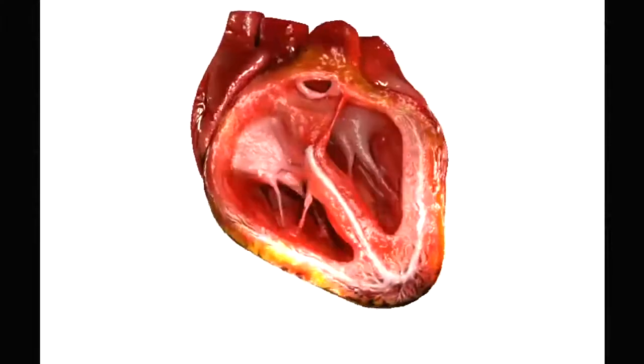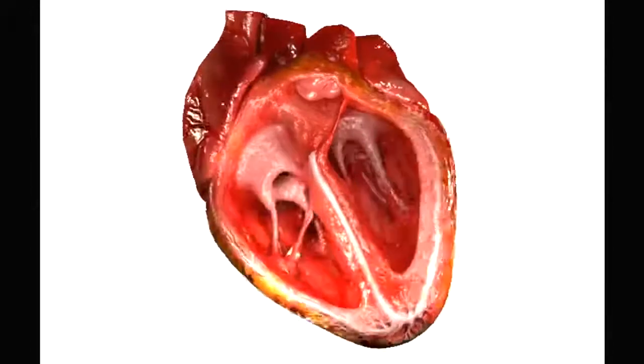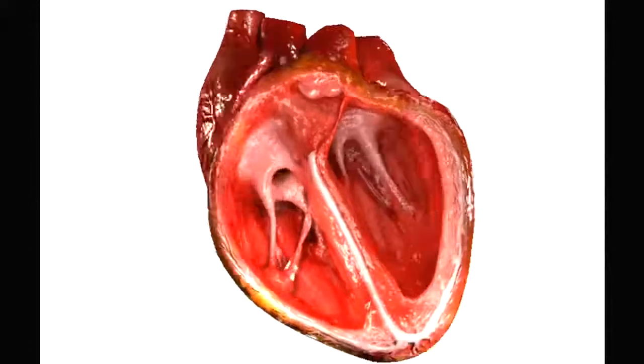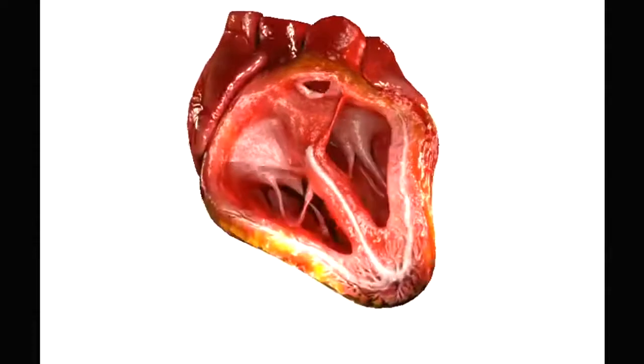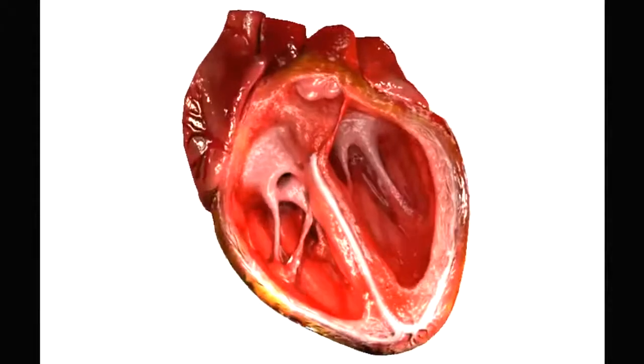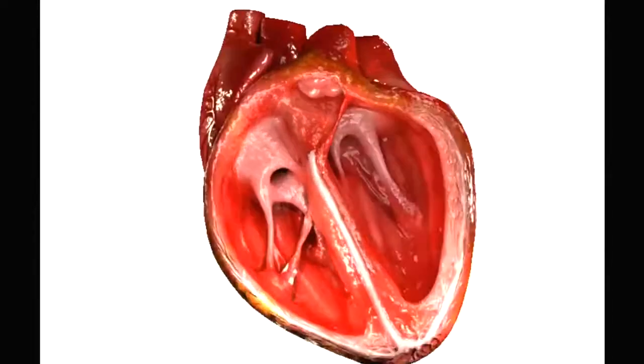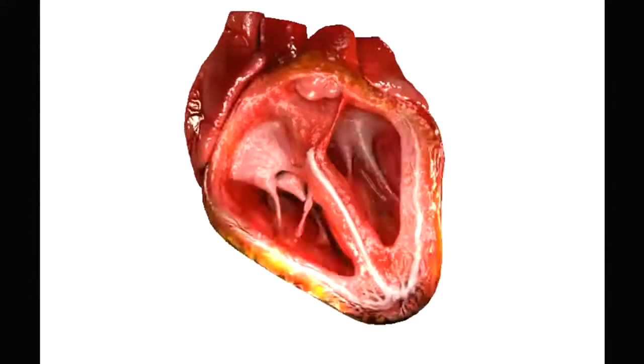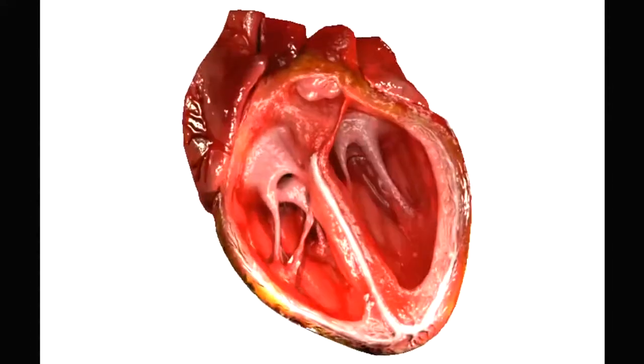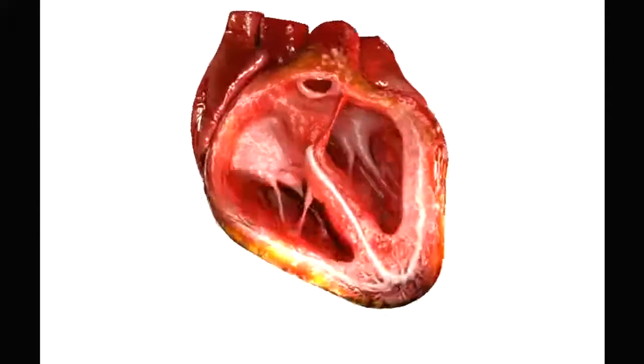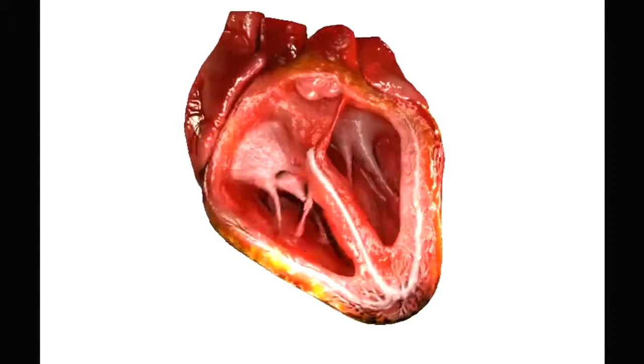This is an animation here of the heart beating, and there's a number of things that I want you to see so you'll understand this when we talk about the conduction system of the heart and the EKG. So the EKG, as you know, is a way of looking at the electrical activity of the heart. And it's really the electrical activity of the heart that is responsible for what we're seeing here right now.